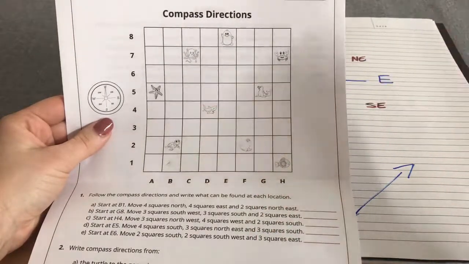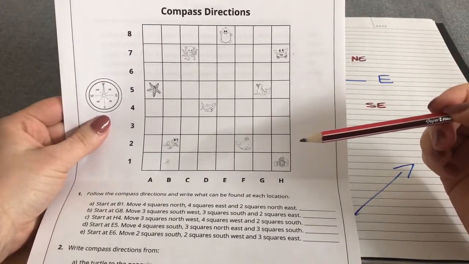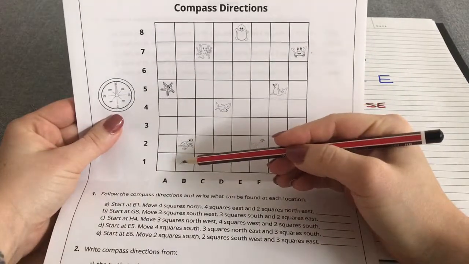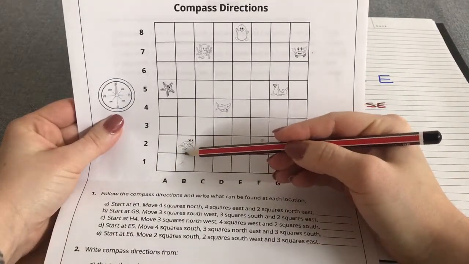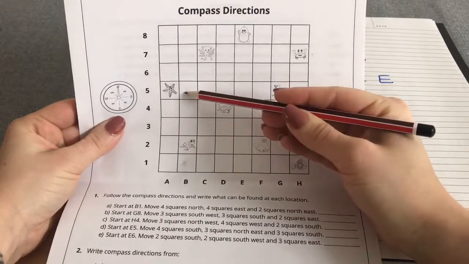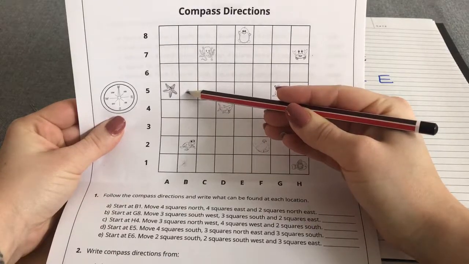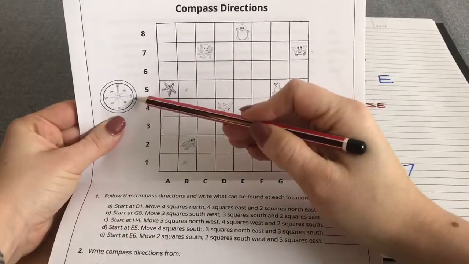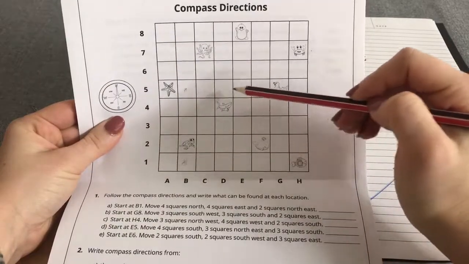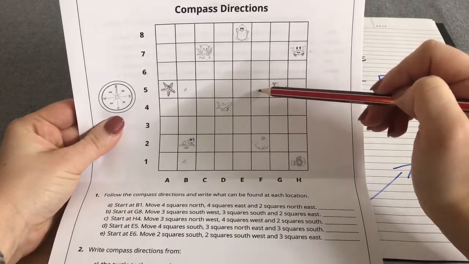So if we're moving 4 squares north, 4 squares east, and 2 squares northeast. So let's go 4 squares north. So 1, 2, 3, 4. So we're at 4 squares north. Now we're going 4 squares east. So east is this one here, so we're going this way. So we're going 1, 2, 3, 4. So here's 4 squares east.